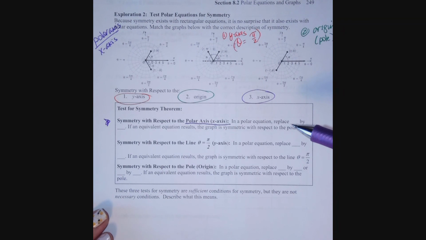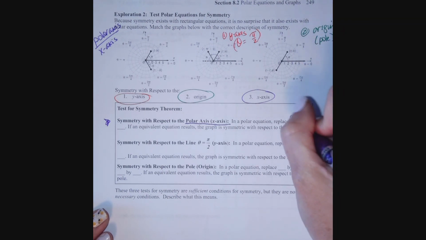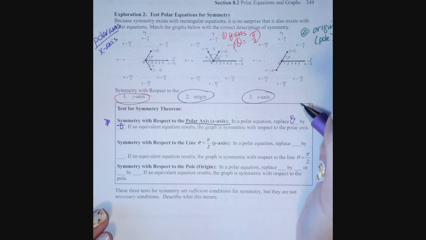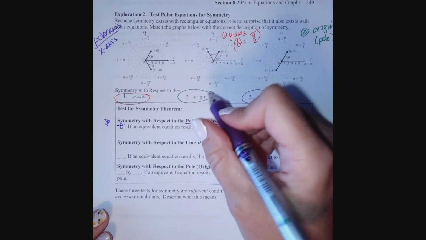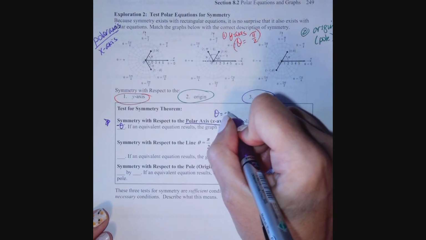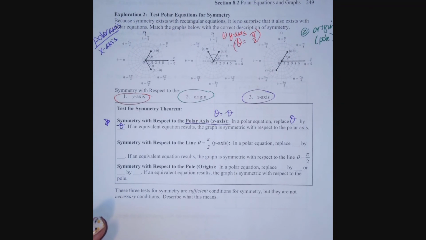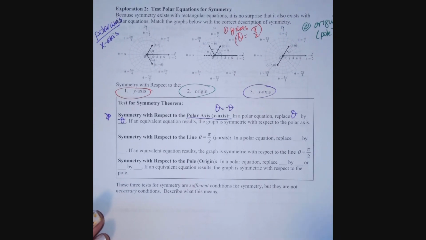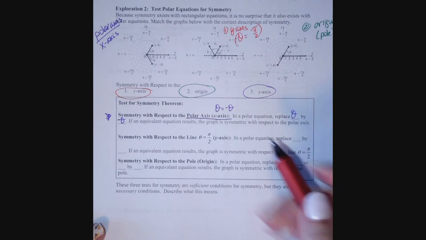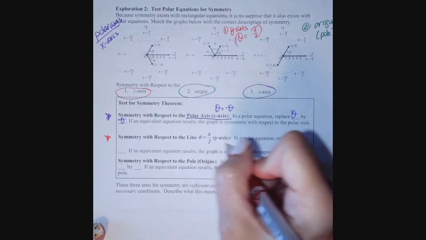In the polar equation, we replace theta with -theta. So that's pretty simple. We replace theta with -theta to check for polar axis symmetry. If you get the same result, if f of theta equals f of -theta, then that graph is going to be symmetric around the polar axis. Our second type of symmetry we're going to look at is y-axis, or pi half symmetry.